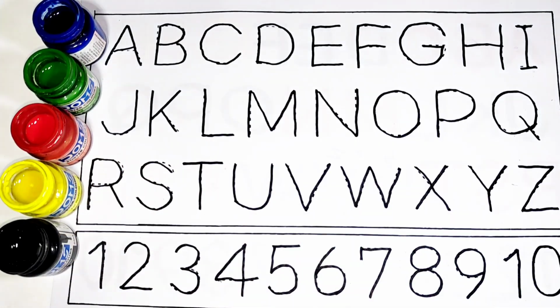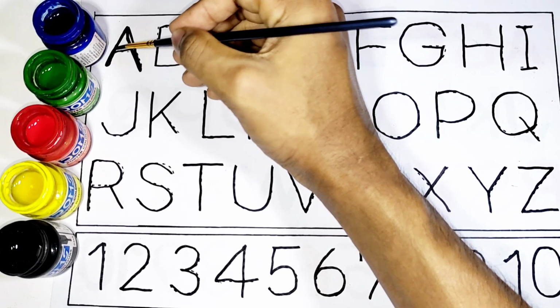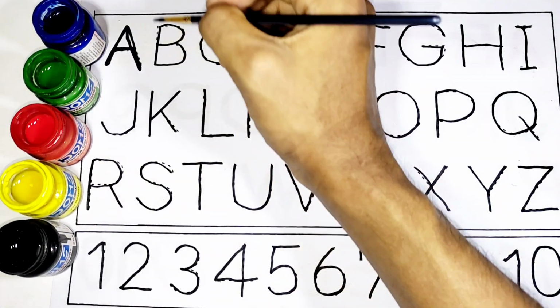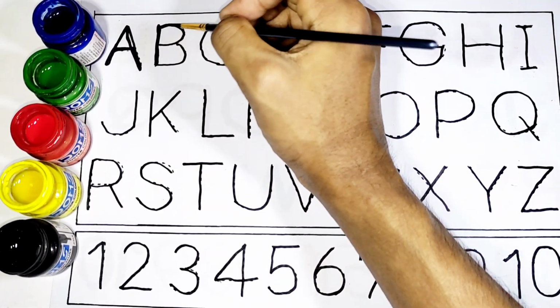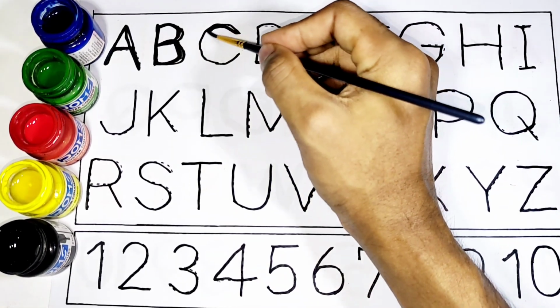First we draw the alphabet of A. A for apple, A for ant. The next one is B. B for ball and B for bat. The next one is C. C for cow, C for cat.